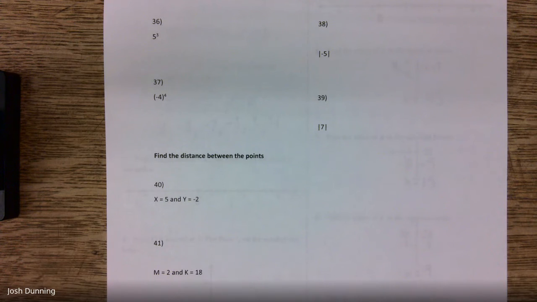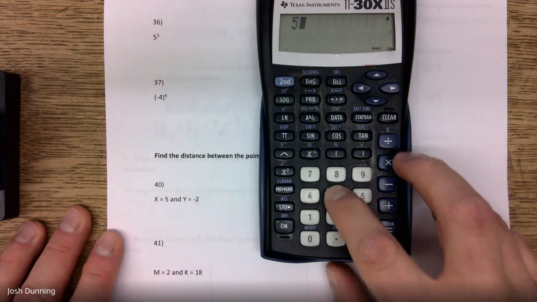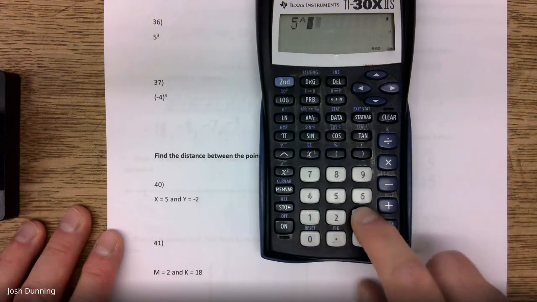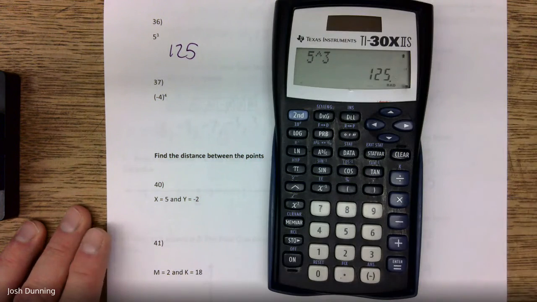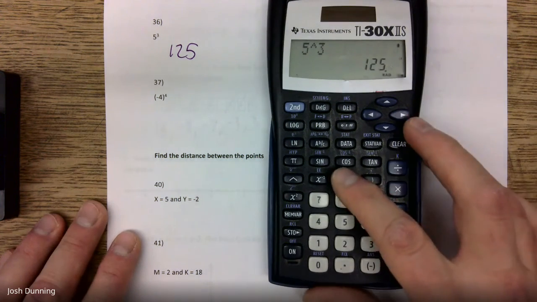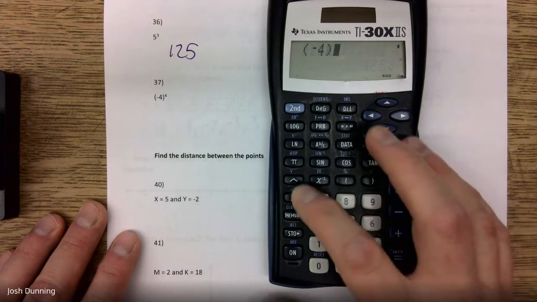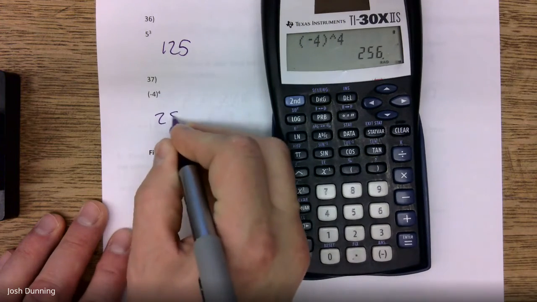Now, these are where I do want the answer. And this should be real easy. You can just use your calculator. 5 to the 3rd, 125. Now, like we just saw, make sure you use your parentheses or else it'll give you the wrong answer. Positive 256.